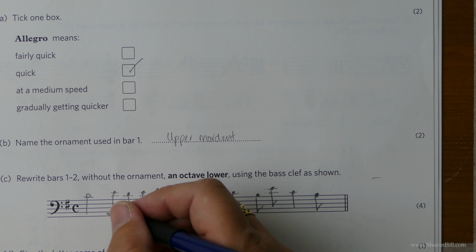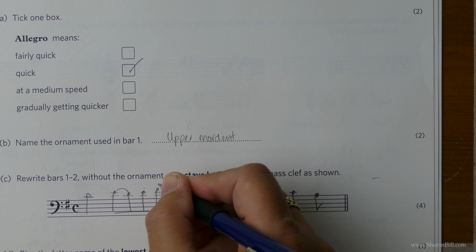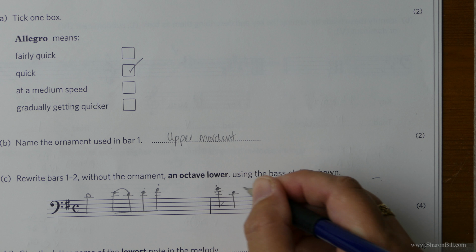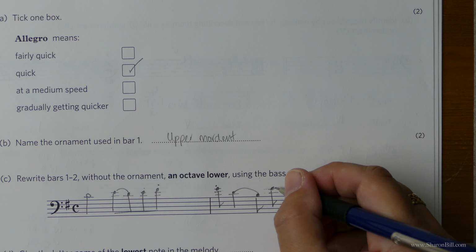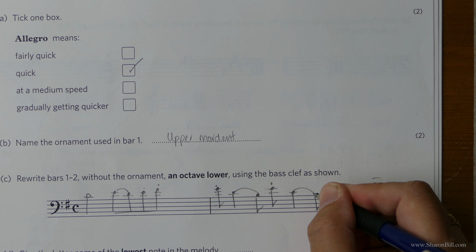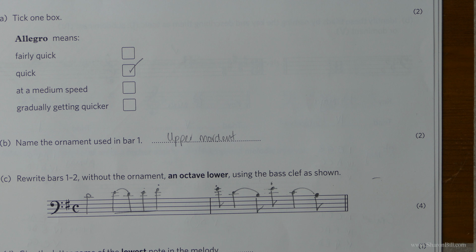Now I'm just going to go the extra mile and put in the articulation marks. Perhaps don't need to do that, but let's just make sure we do everything we can to get that full 10 points. There we go. Okay, let's press on to the next question.